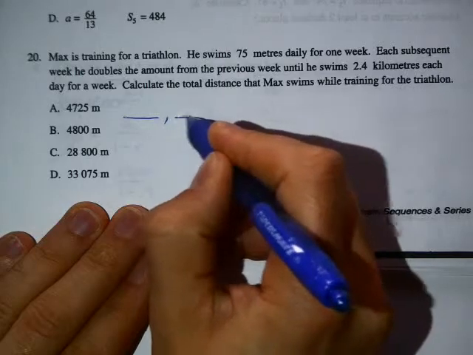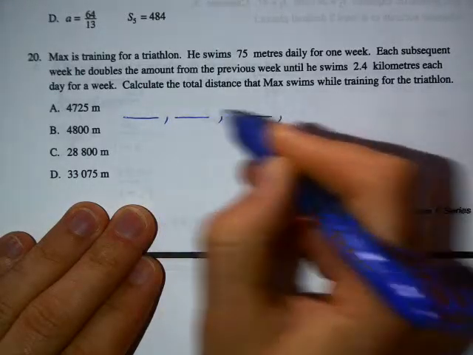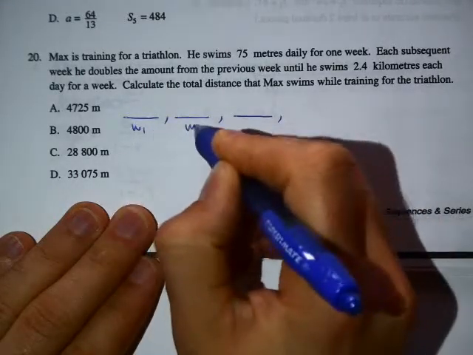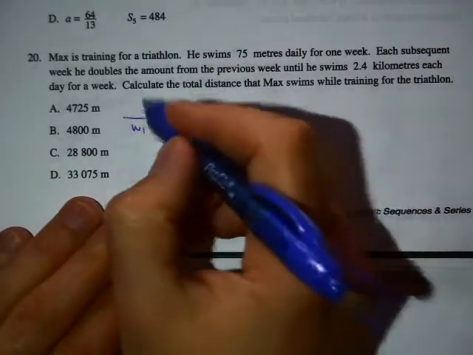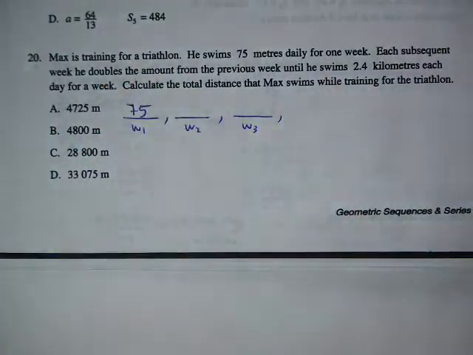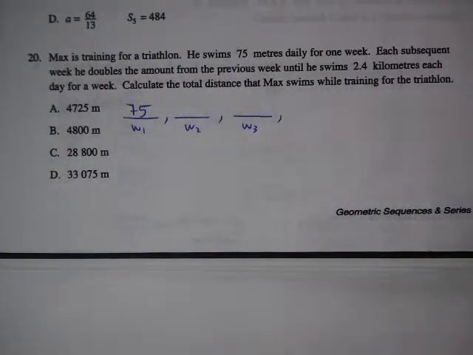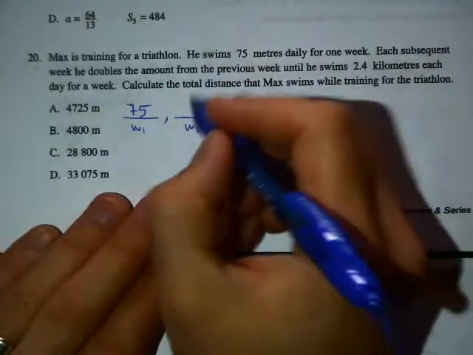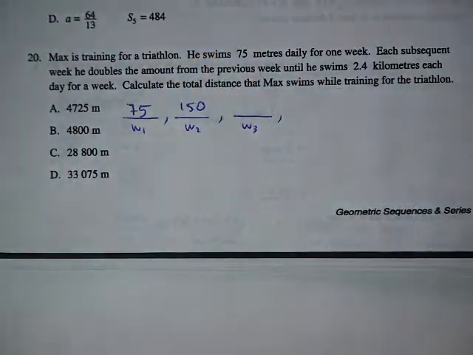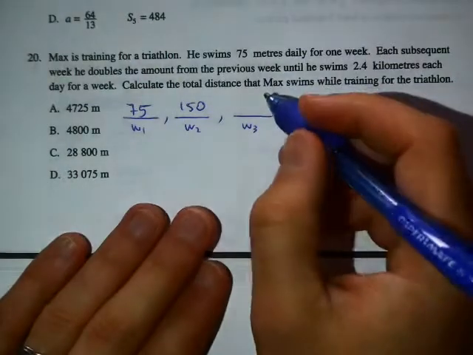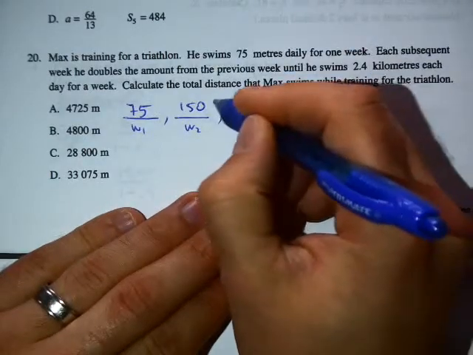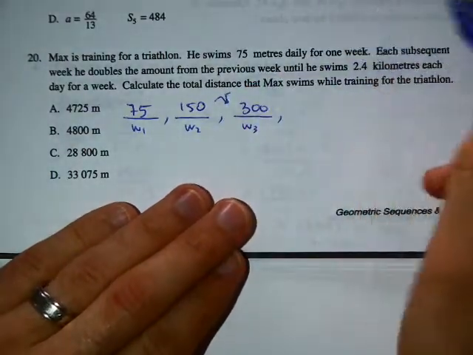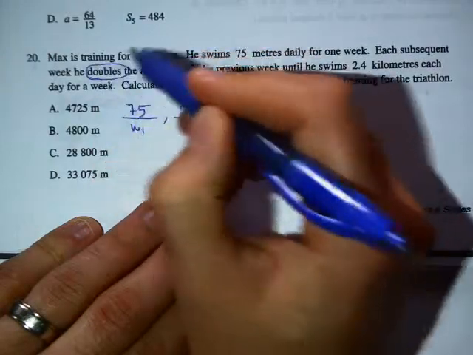Week 1, week 2, week 3. Okay, let's draw it like that. So the first week's going to be 75. Every day in that week is 75, 75, 75, 75, 75 for a whole week. The second week, he swims 150. Third week, it's going to multiply by 2 again, so it's 300. Because r is 2. He doubles the amount of his daily swim.